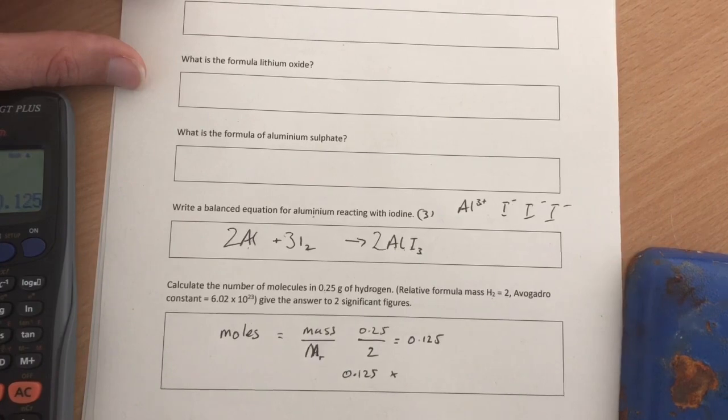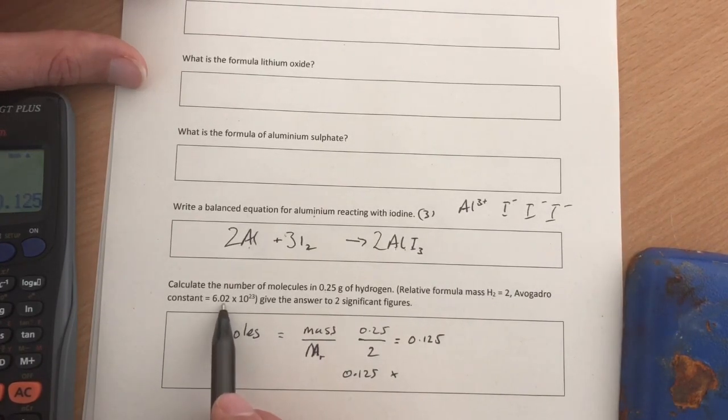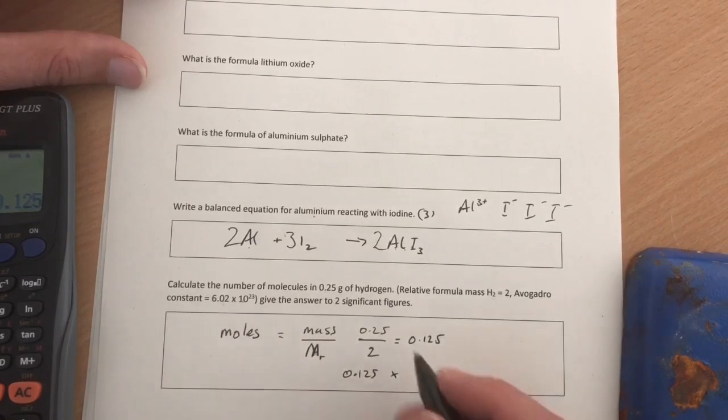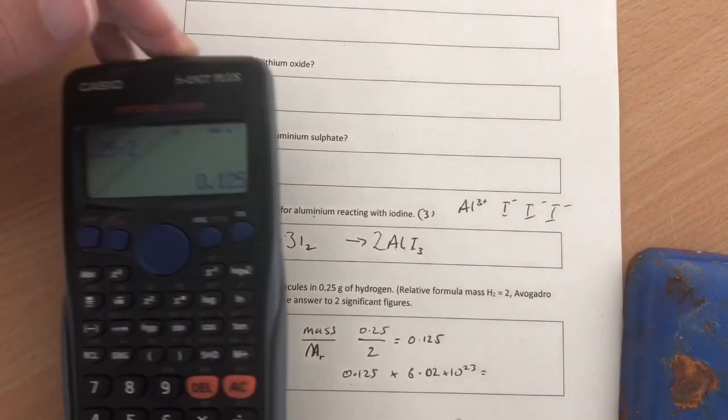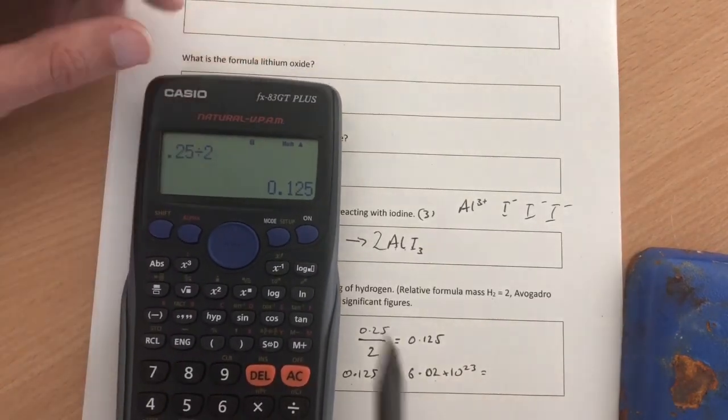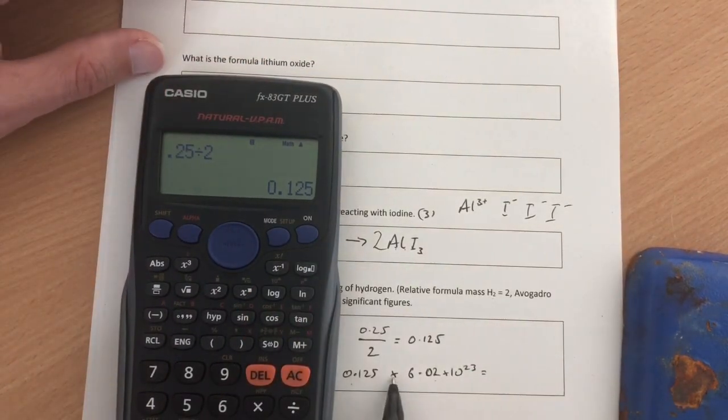Now we had dozen a moment ago. When we don't have a dozen, we've got a mole, and the number for a mole, the Avogadro constant, is 6.02 times 10 to the 23, so we're simply going to multiply those now. So that is our formula: the number of moles multiplied by the Avogadro constant. Putting that into our calculator, we've got the 0.125 there already, so we're going to do multiplied by 6.02 times 10 to the 23.